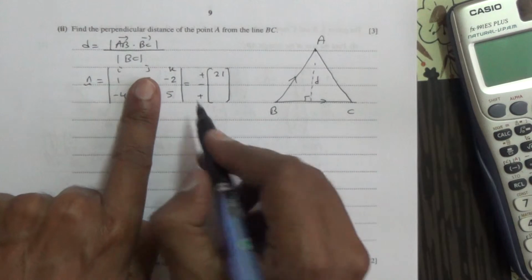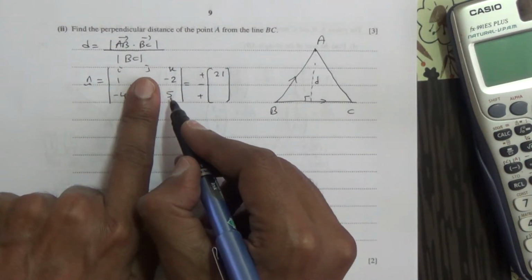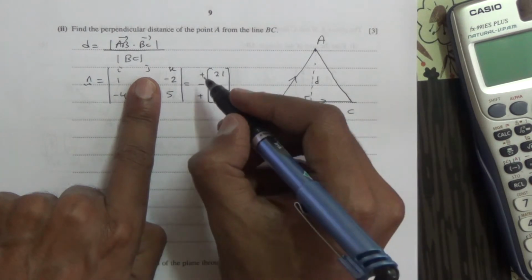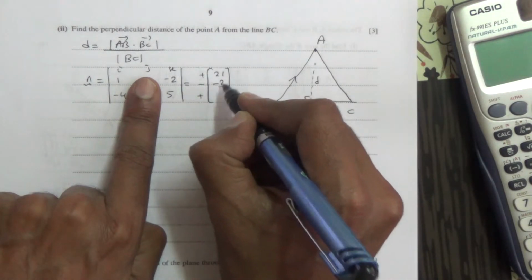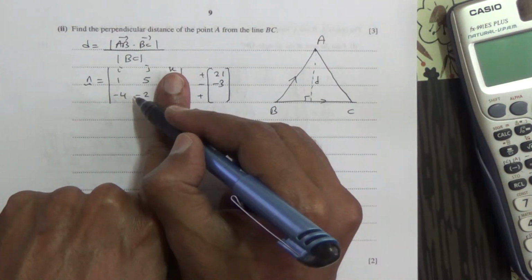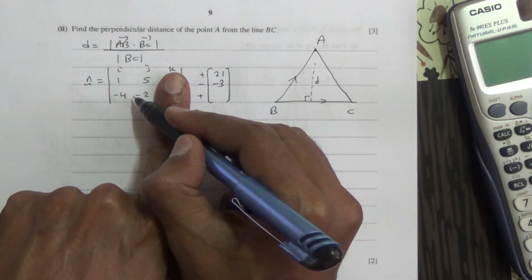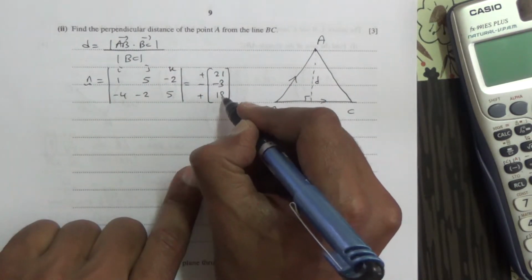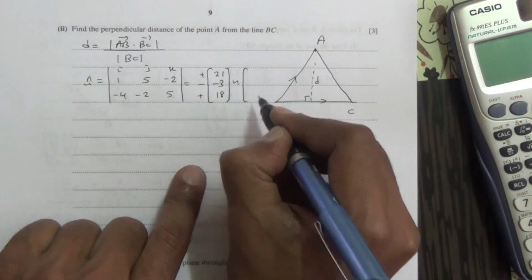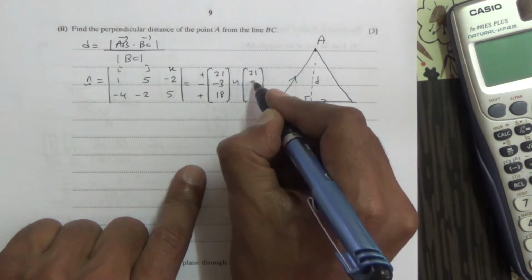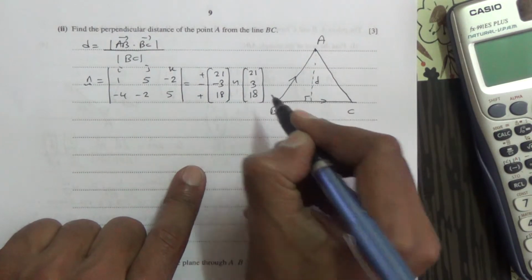And I've got 1 times 5 is 5, minus 8 is going to be equal to minus 3. And also minus 2 minus 20, that's plus 20, is going to be 18. And then an equivalent of that vector is going to be equal to 21, 3, and 18.